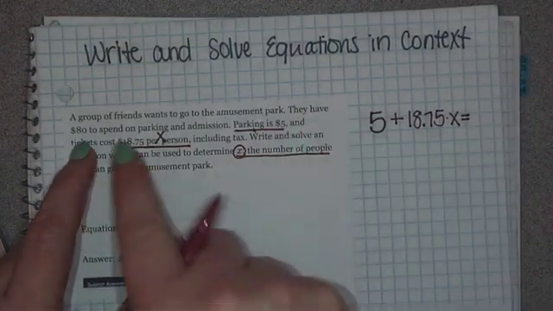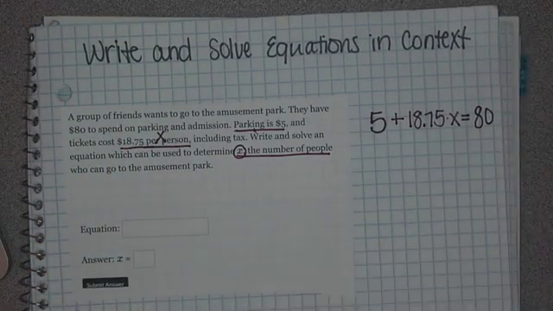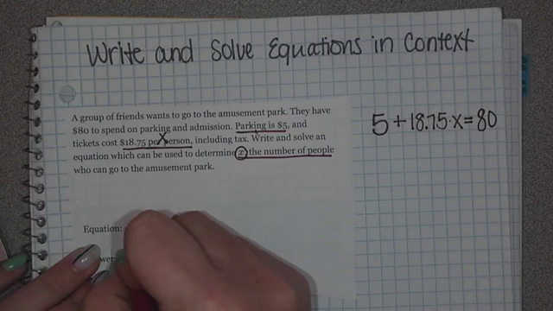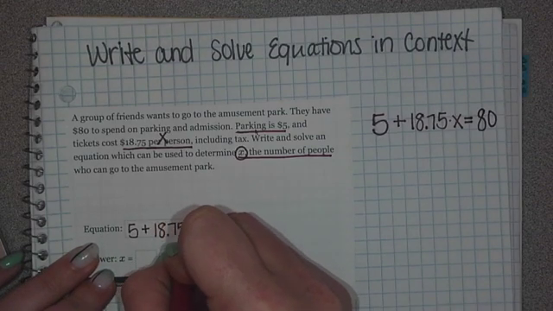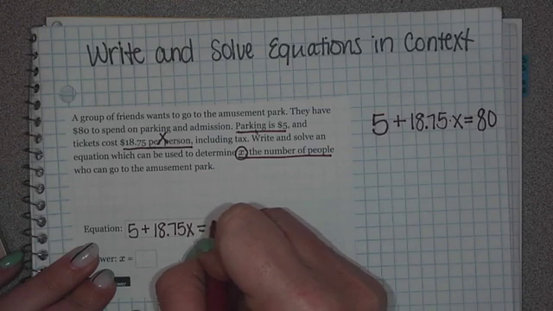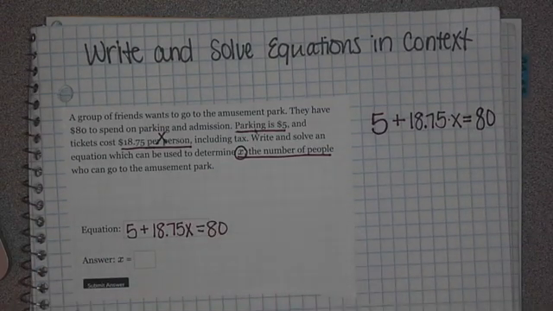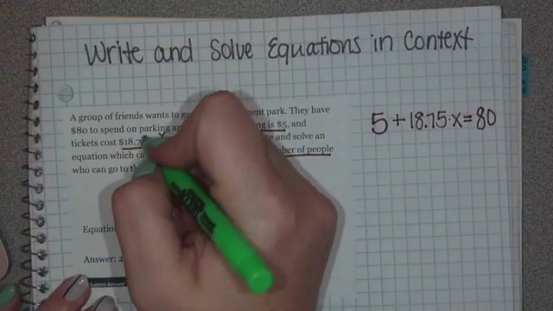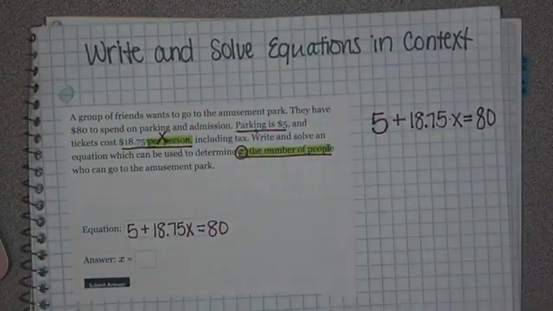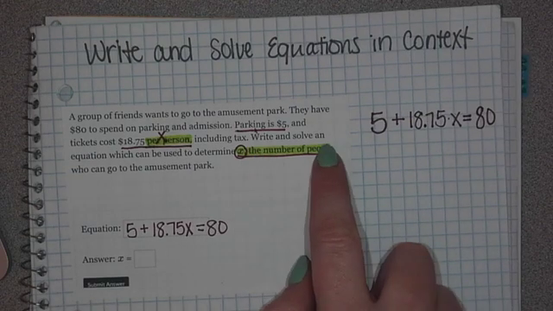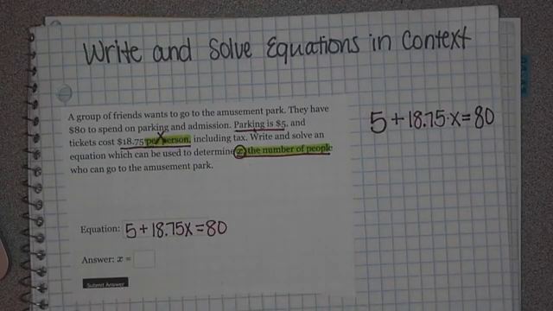And since it is writing an equation, remember an equation means you have an equal sign, so is equal to, and it says they have $80 to spend. So your equation right here would be 5 plus 18.75x equals 80. The biggest thing is always look for that per something, and then it should tell you that the x value is the number of people.